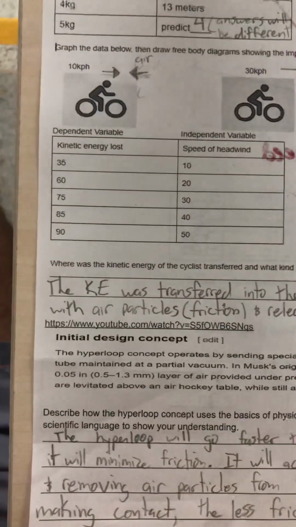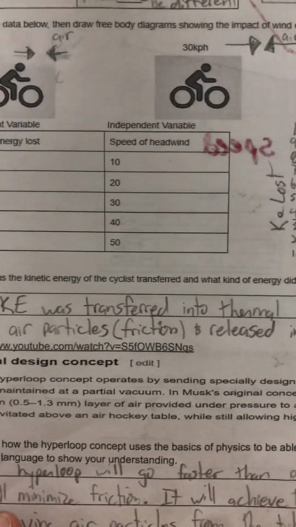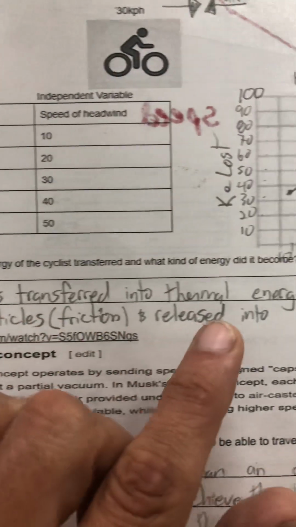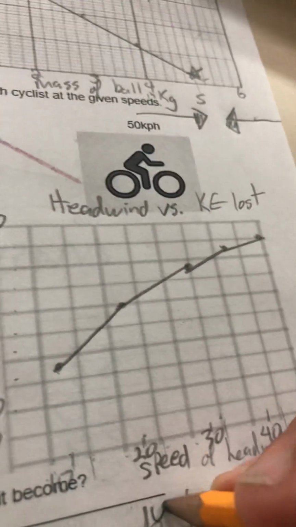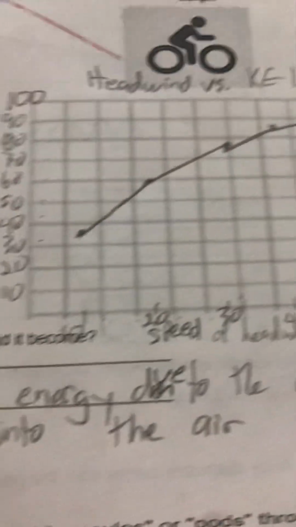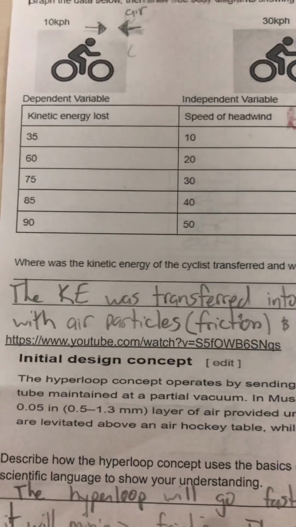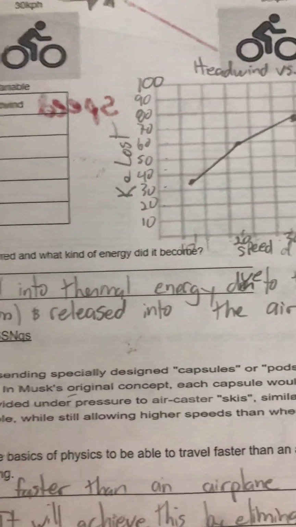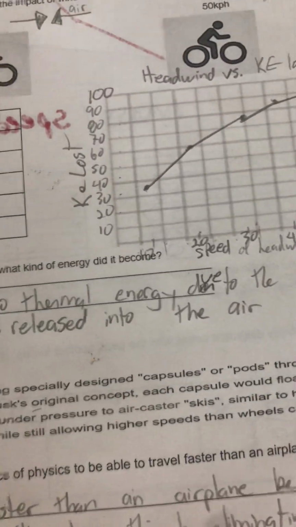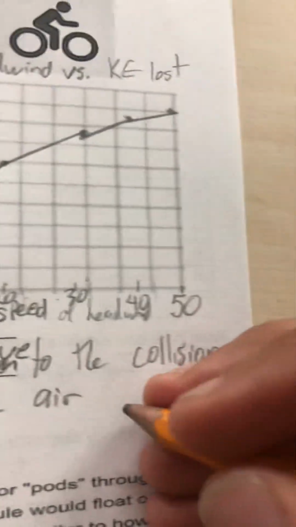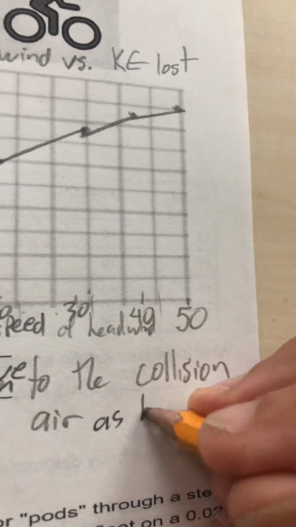Wonderful. All right, and it says, if there was kinetic energy transferred, what kind of energy did it become? I said the kinetic energy was transferred into thermal energy due to the collision with air particles, which is called friction, and released into the air as heat. I'm even going to add that to make this a 4-point answer, as heat. Great. All right, the next one.